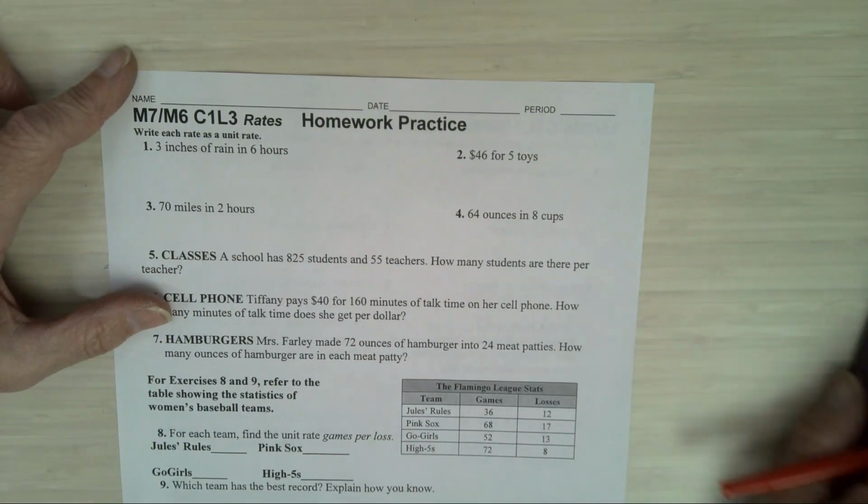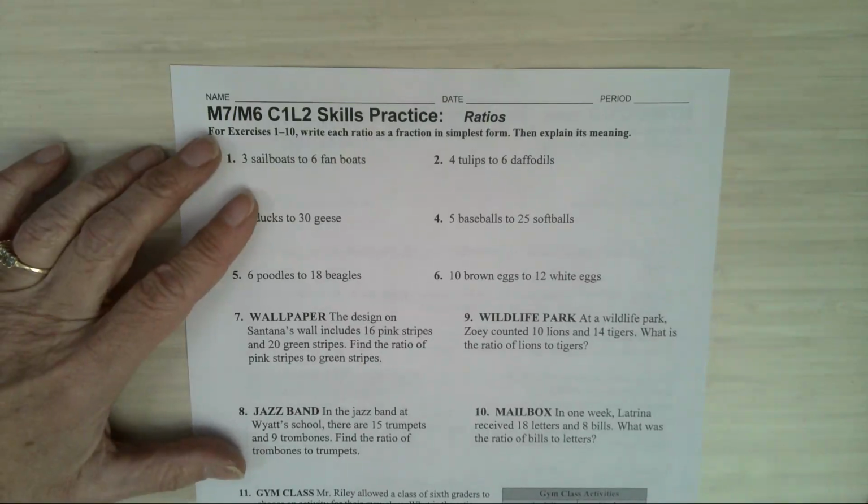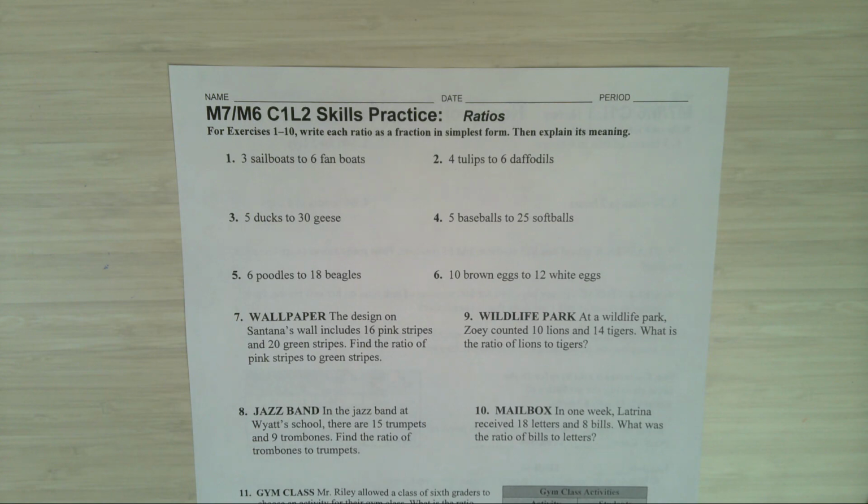So please get your worksheet out and grade it. If you don't have your worksheet, you'll need to get a separate sheet of paper and write these answers on a separate sheet of paper. I will be collecting this when I come back on Friday.